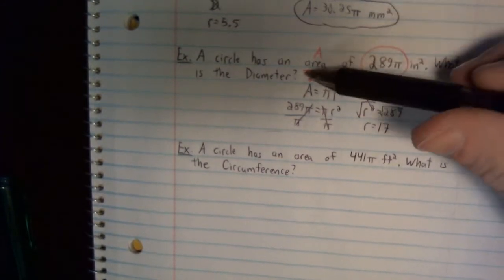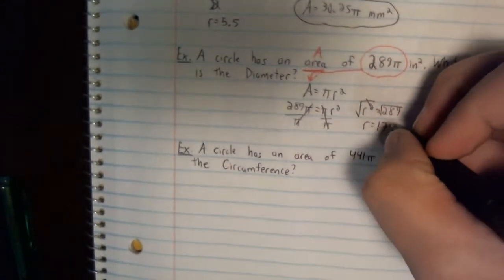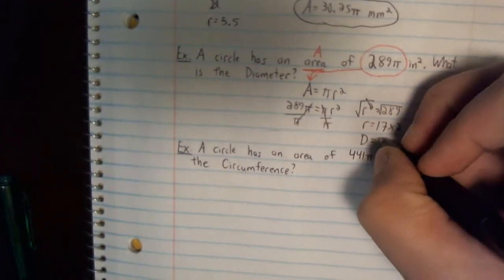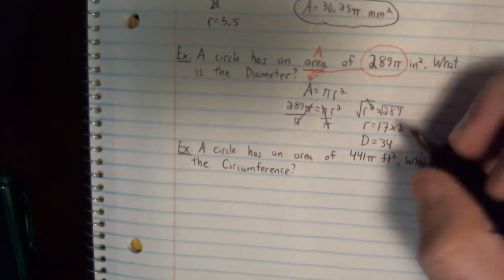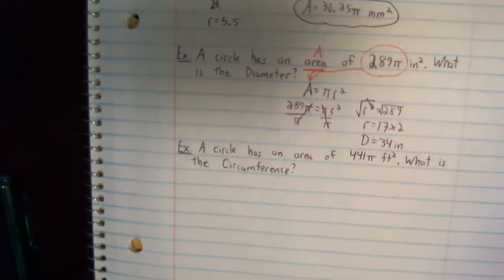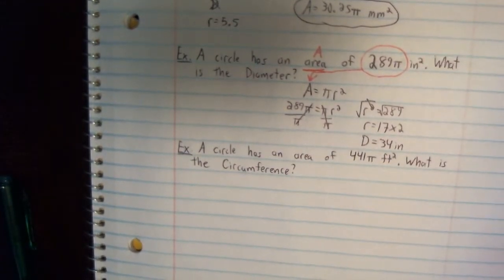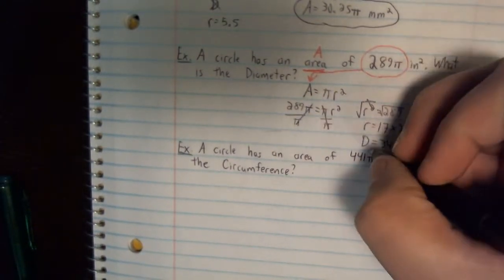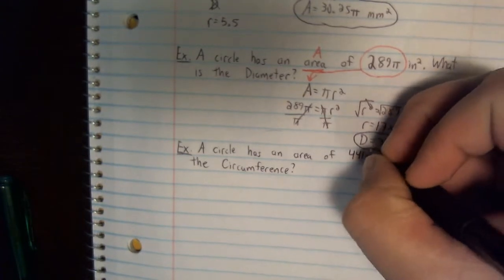But our problem asks for diameter. So if we want to do diameter, we're going to have to multiply by 2. That's going to give us, looks like 34. We're talking inches. Now we don't have to square this because we're not talking about area anymore. Diameter, remember, is a straight line across. So we just leave it as 34 inches.